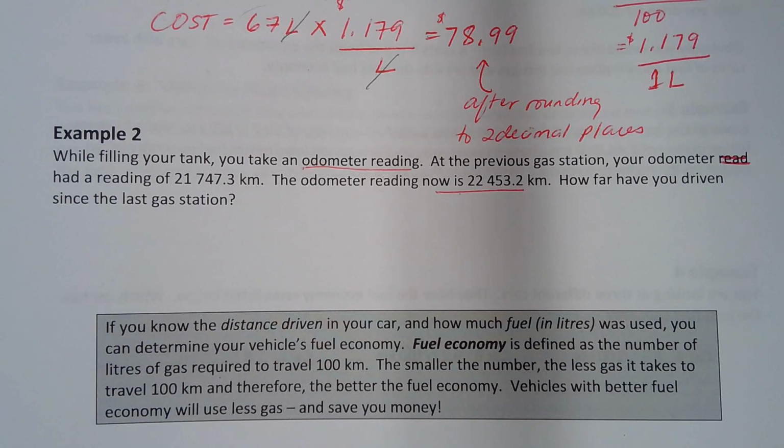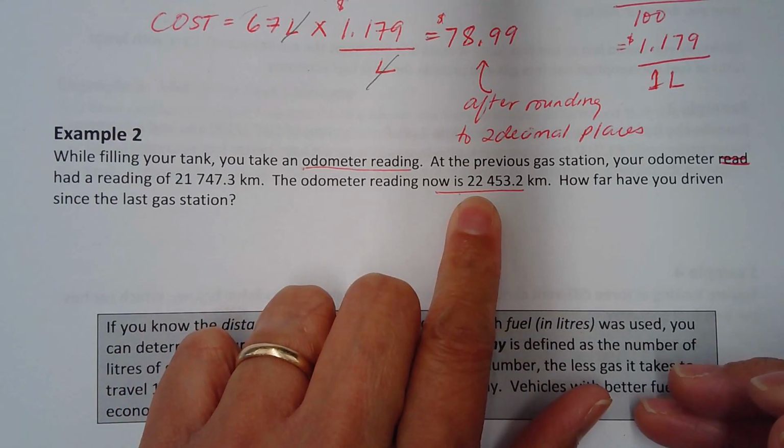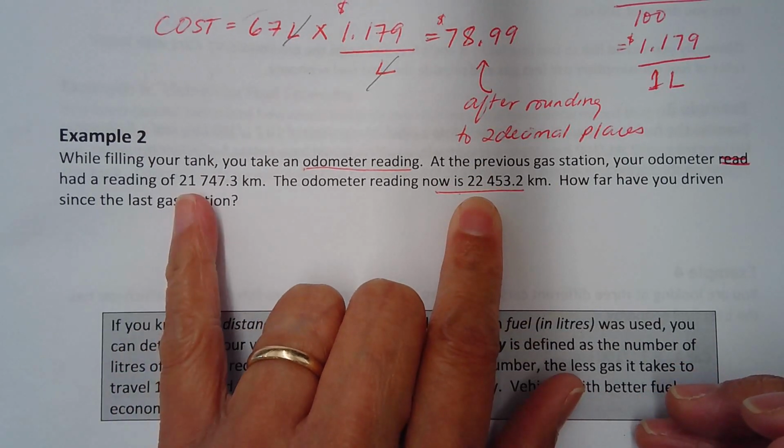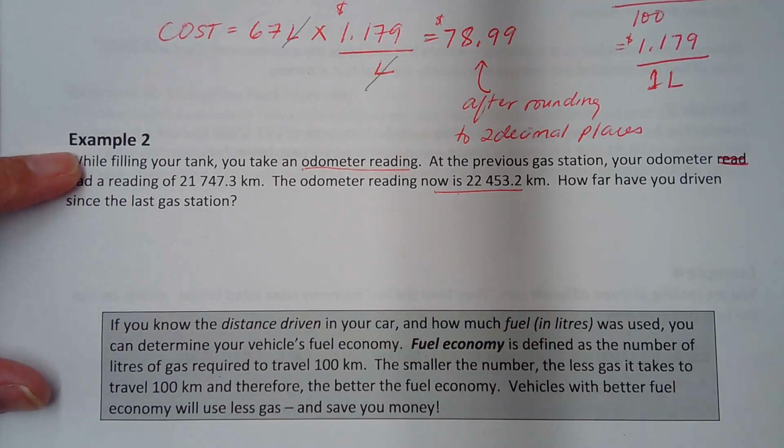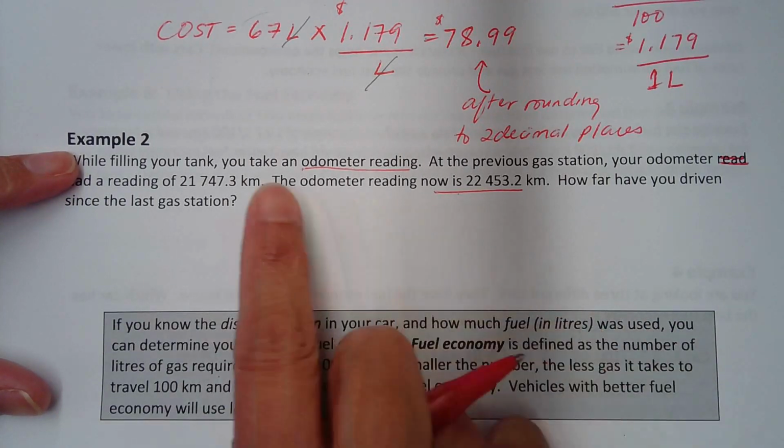So what can we do for that? We could subtract the old odometer reading from the new odometer reading, right? So new odometer reading minus the old one.